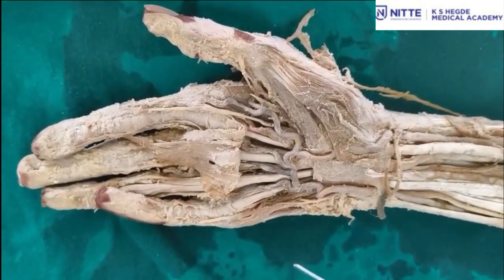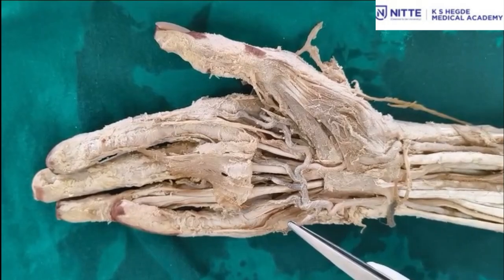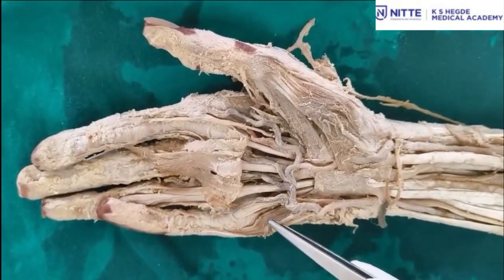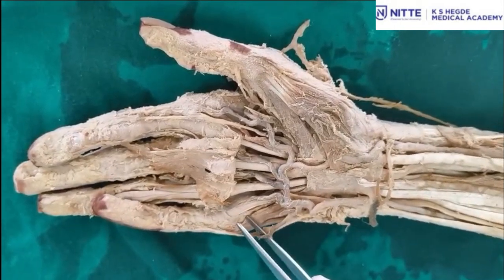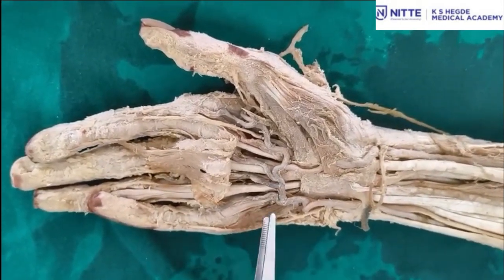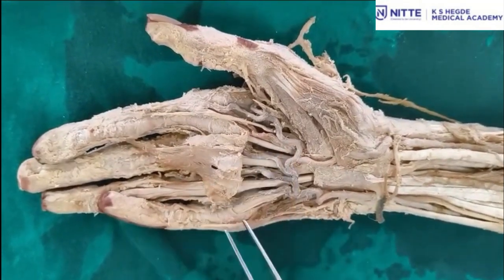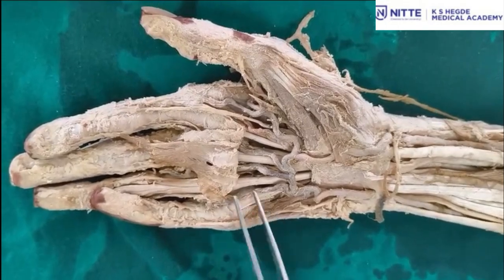This is the most medial artery, as you can see. The most medial digital branch passes along the ulnar side of the little finger, and the remaining three branches form the common palmar digital arteries.